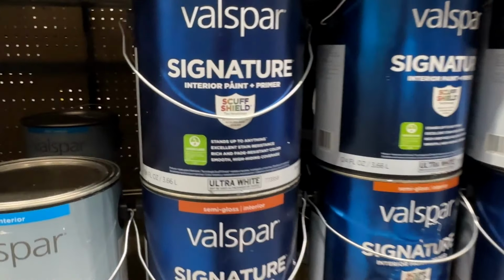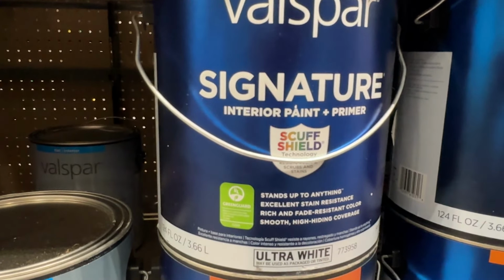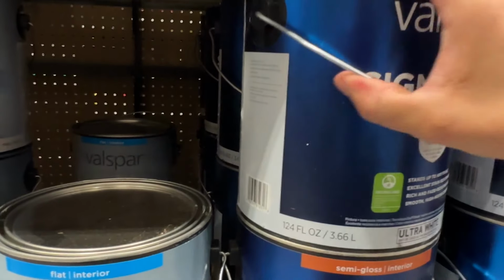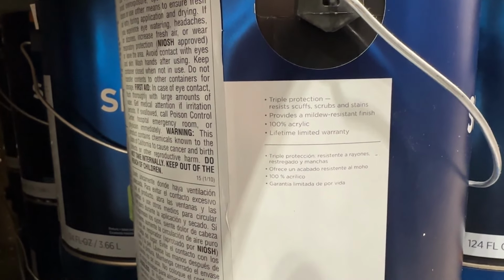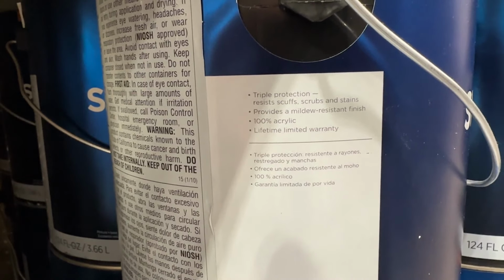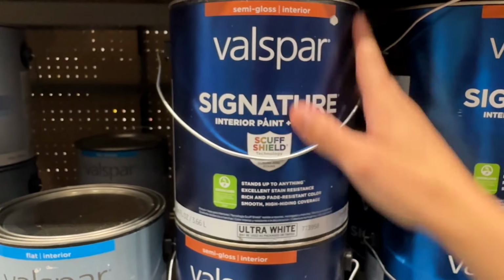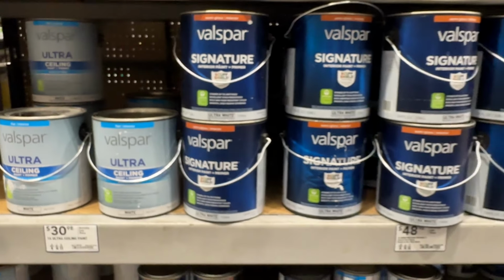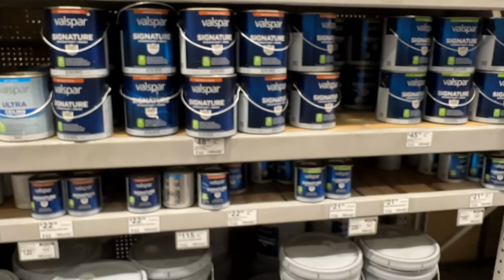Let's take a look at some of the features. Still a paint and primer. We got scuff shield technology. Let's flip it over here and look at the features. Triple protection. Resist scuffs, scrubs, and stains. Mildew resistant finish. 100% acrylic, lifetime limited warranty. Okay, so just a better paint. It's going to have a lot more solid content in it. It's going to cover a lot better. That's why we're going up in price.